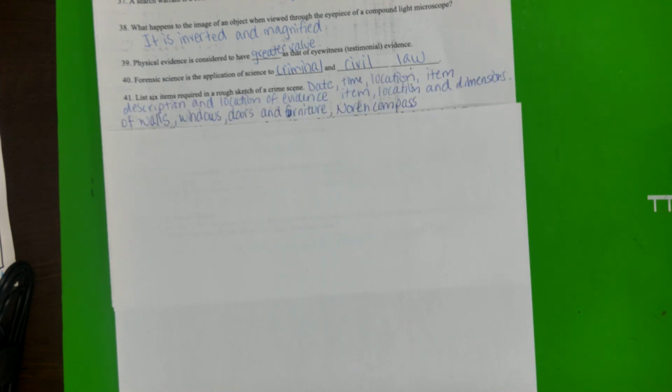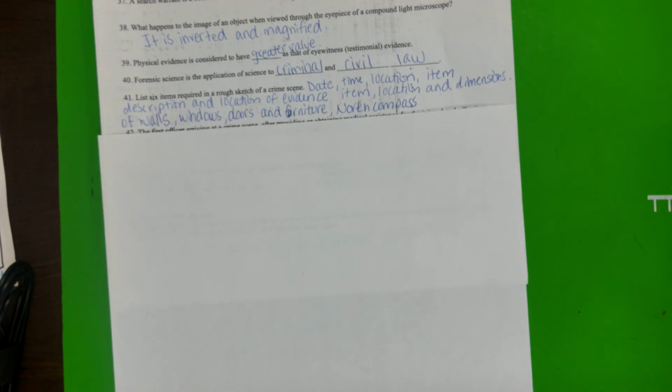Okay. Number 41. List 6 items requiring a rough sketch of a crime scene. Well, you need the date, the time, the location, the item description, and location of evidence. The evidence item. The location and dimensions of walls, the windows, the doors, and furniture. And you also need a north compass.